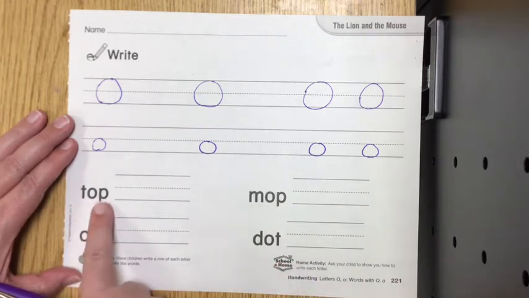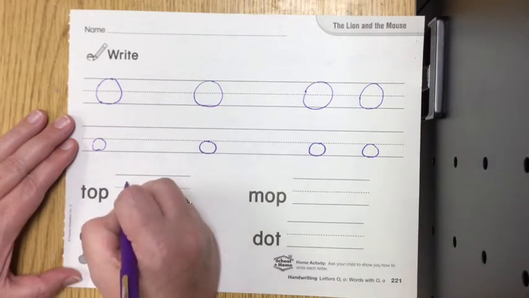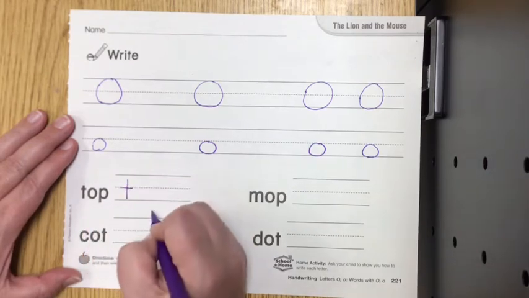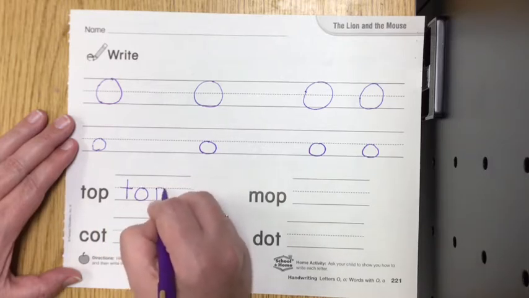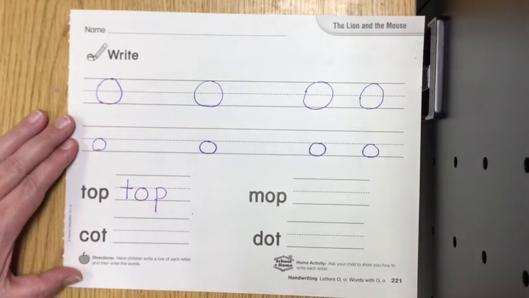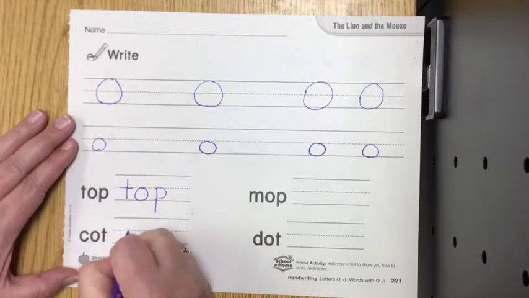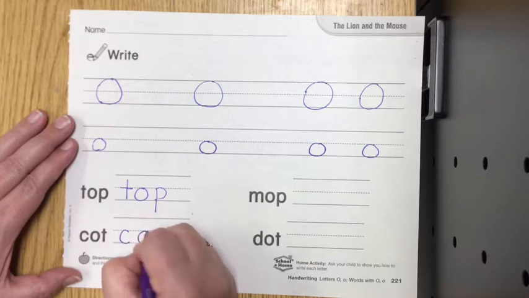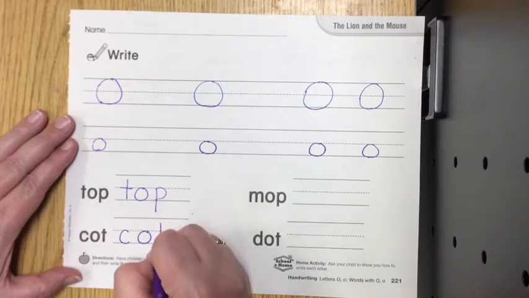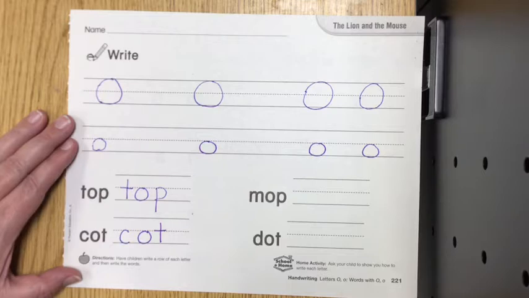Top, top. I'm going to write top. T, ah, o, p, top. My next word, cot. C, a, o, t. Let's read our third word.